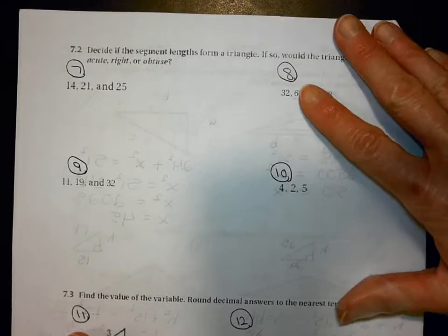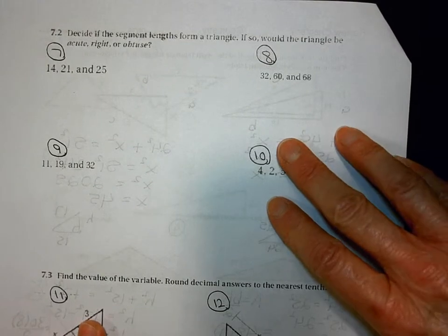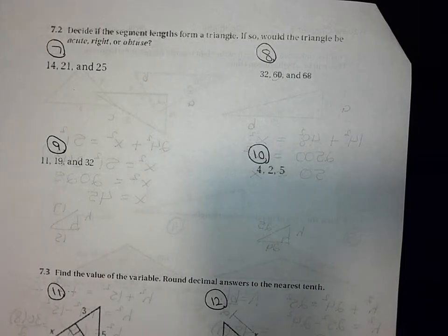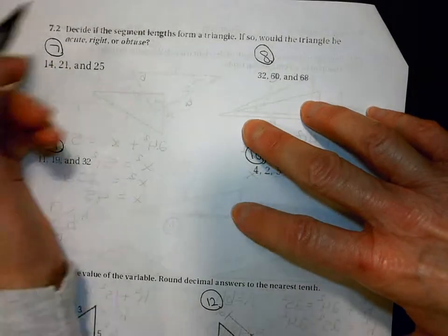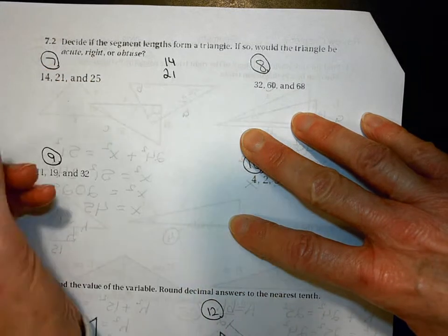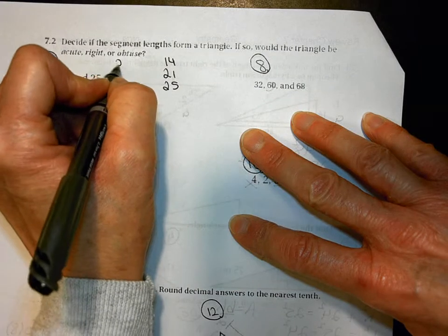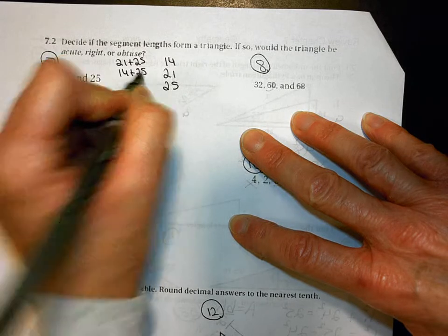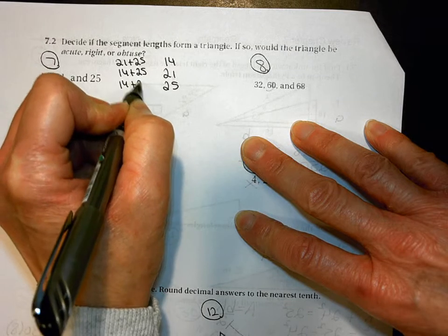Okay, we're on 7 and 8. Okay, decide if they form a triangle, and if they form a triangle, are they acute, right, or obtuse? Okay, so to decide if it forms a triangle, you line up the three sides, 14, 21, and 25, and then we do a comparison, 21 plus 25, 14 plus 25. We're comparing the other two sides to the third side, so 14 and 21.